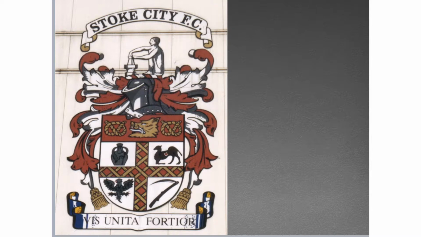All right, and again for you soccer fans, so vis unita fortior, all right, and there's an understood est. Let me make that a little clearer, like an understood verb to be. So vis unita means sort of shared power or common strength, something like that. All right, and then of course is stronger, fortior.